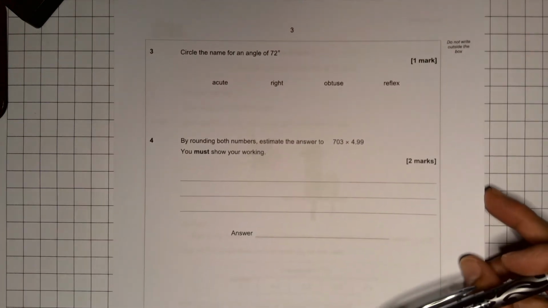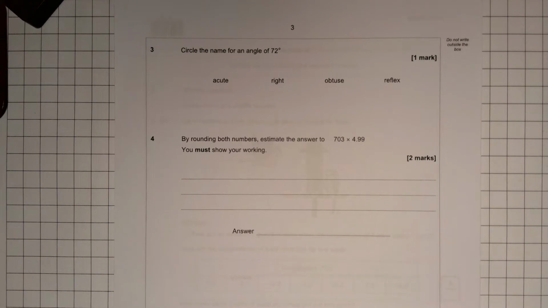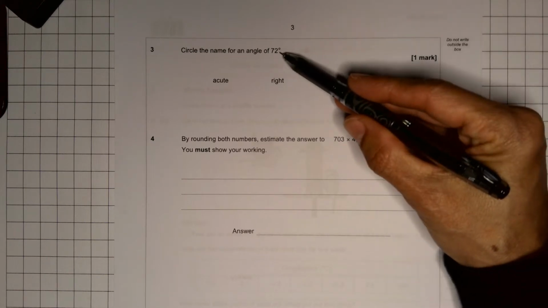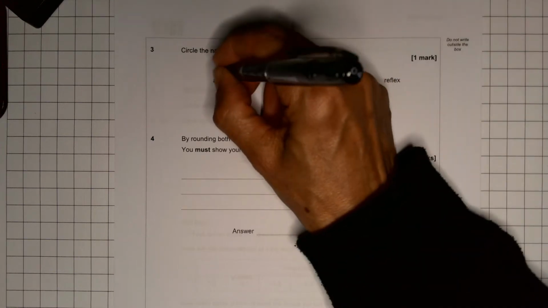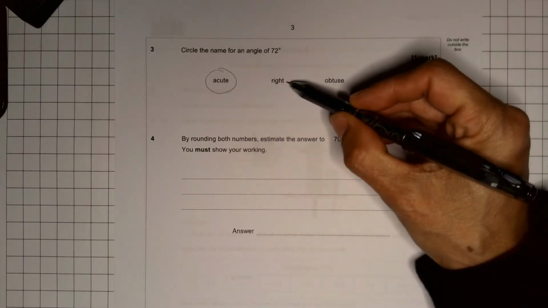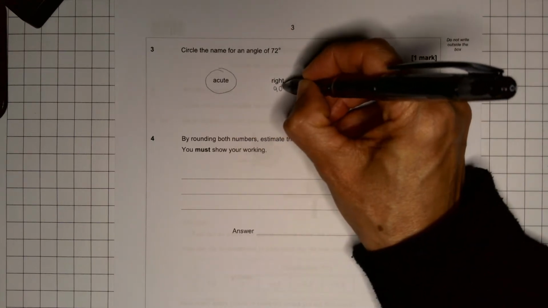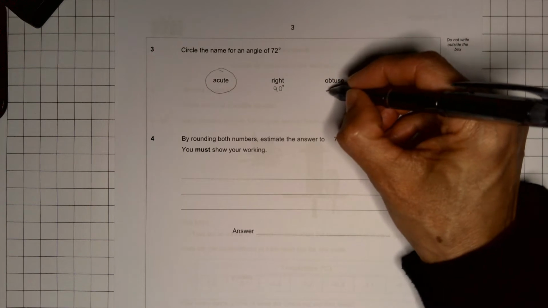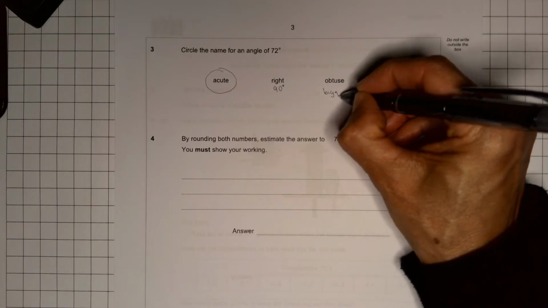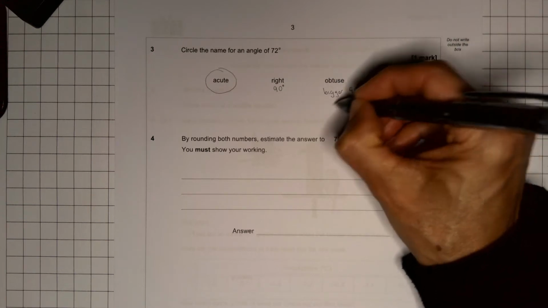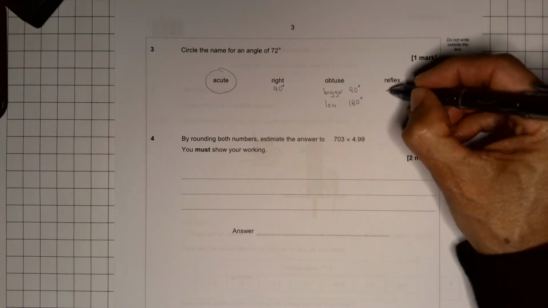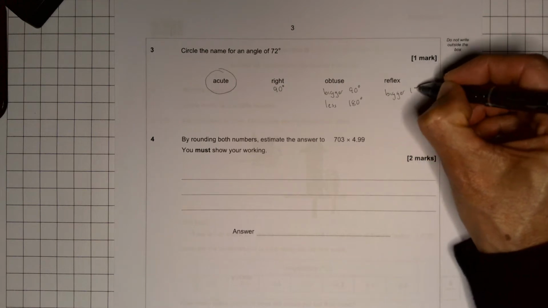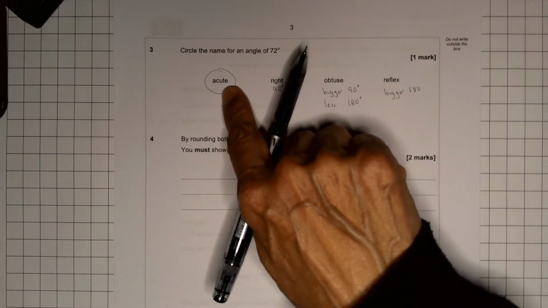Question 3. Let's circle the name of the angle that is 62 degrees. Now remember, anything up to 90 degrees but not 90 is called acute. Right angles would be if it's exactly 90 degrees. Obtuse is if it's bigger than 90 but less than 180, and reflex is if it's bigger than 180. So in this case the answer is acute.